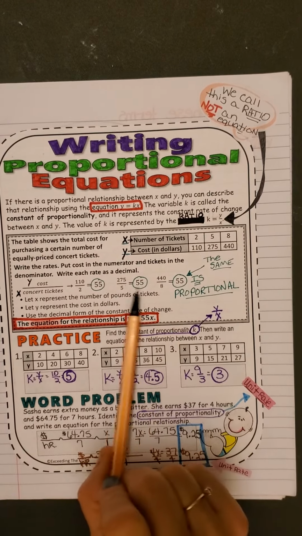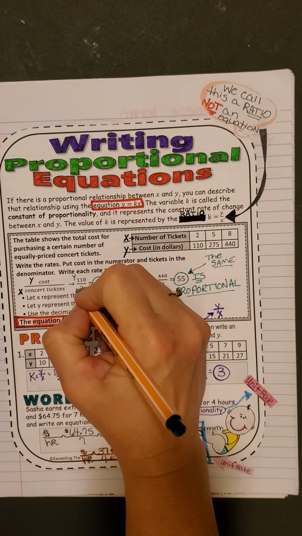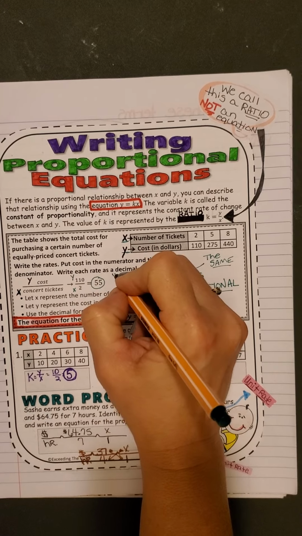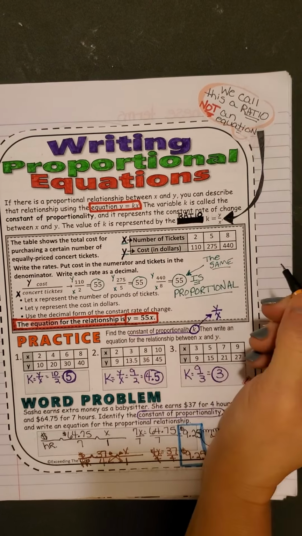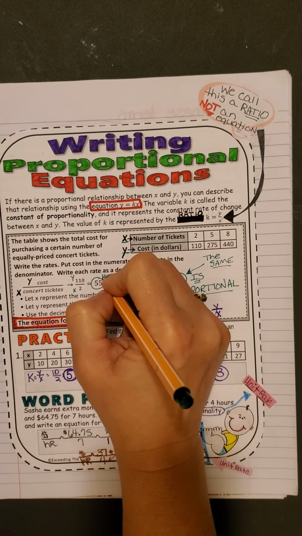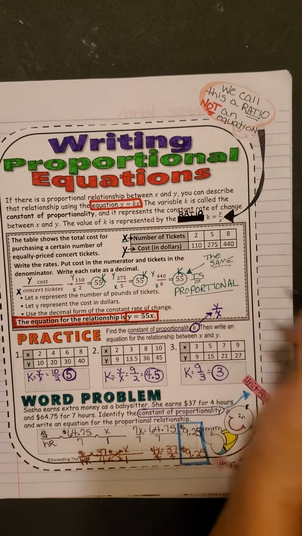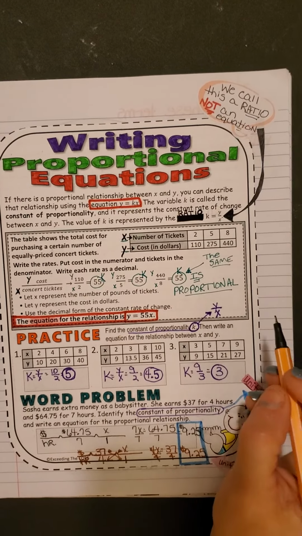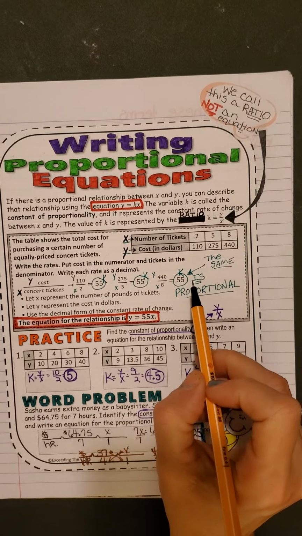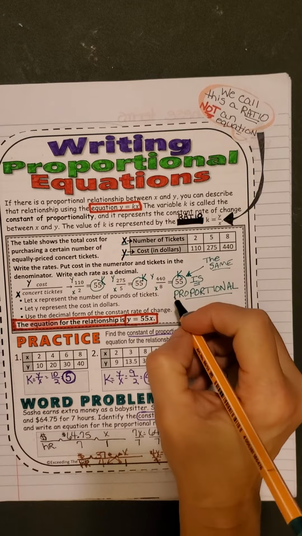So now we've got K. This is K. This is Y over X. This is Y over X. This is Y over X. So this is K. This is K. This is K. So K here equals 55. Once we know what K is, we then take it and put it into this equation, y equals kx.